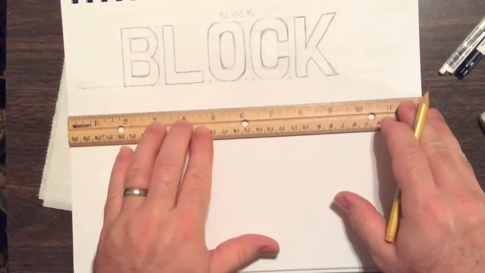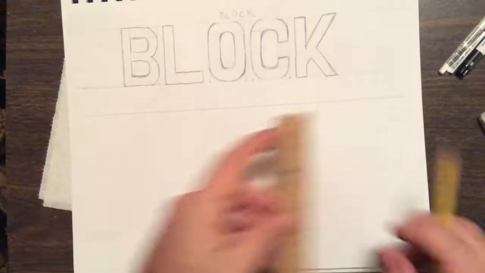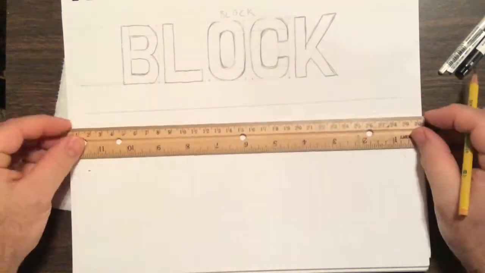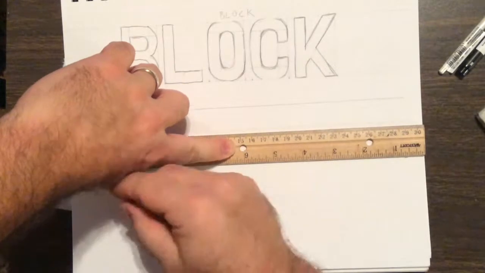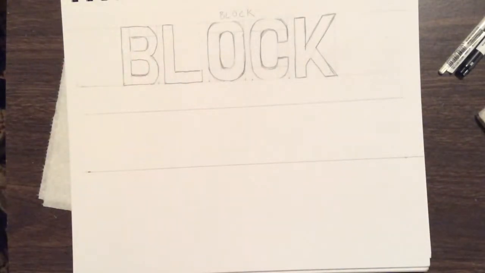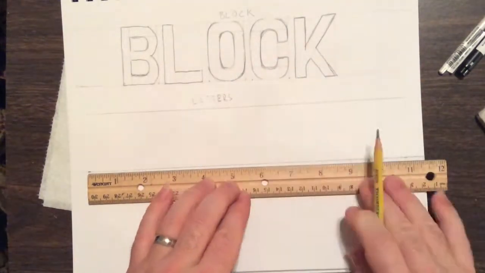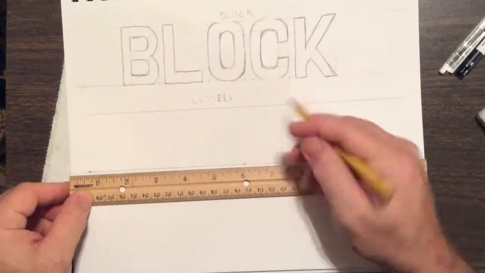All right, so the next line. I don't know if anybody can guess it, but if you tried to guess, I'd never know because you'd have already seen the video. The next word we're going to do is letters, because that's what we're dealing with, block letters. That's seven letters, L-E-T-T-E-R-S.